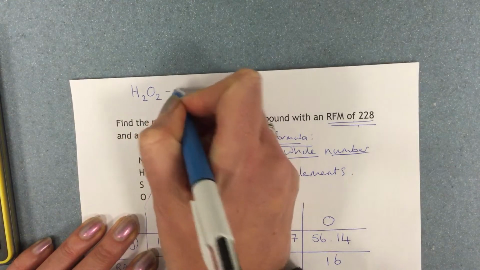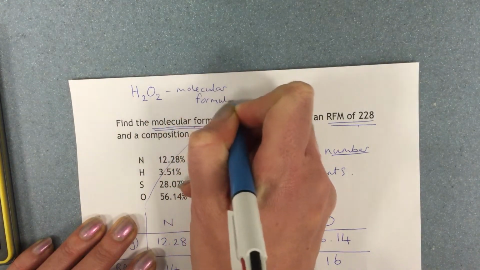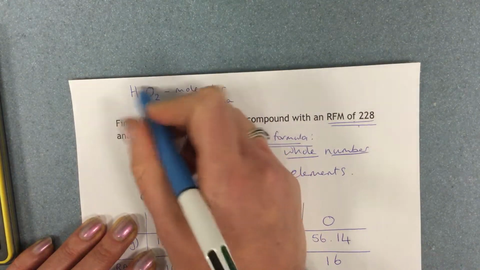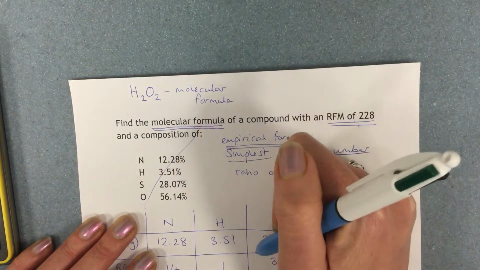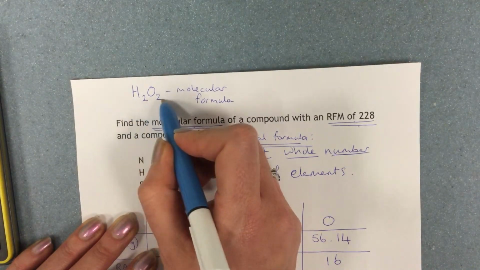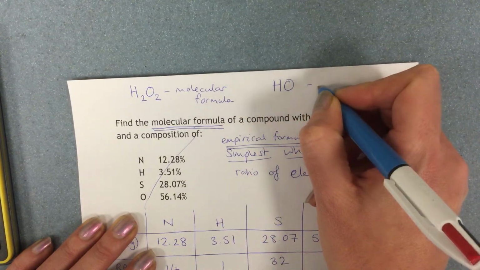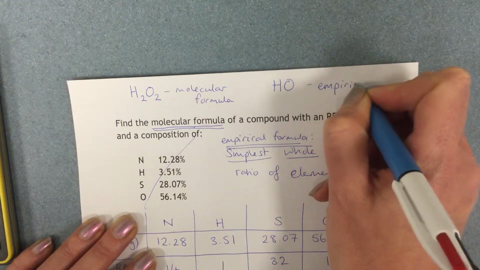That's the real molecular formula. That is how many atoms of hydrogen and oxygen there are in a molecule of hydrogen peroxide. But that's not the simplest ratio. I could cancel that down because both of these are 2s, and I could say that HO is the empirical formula.